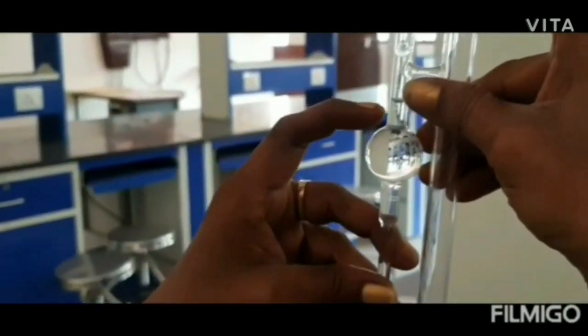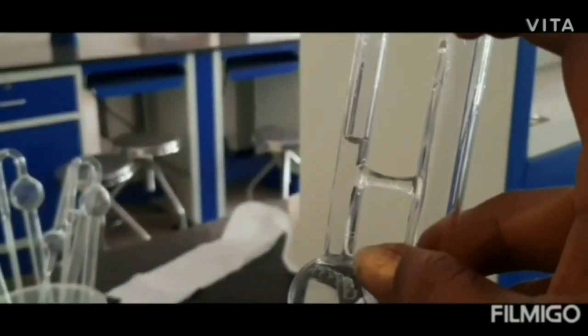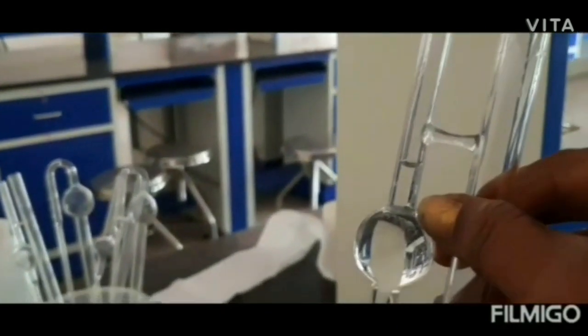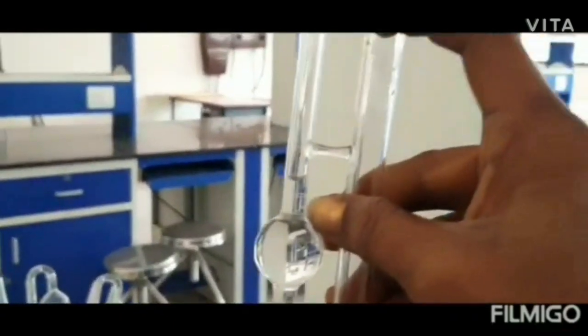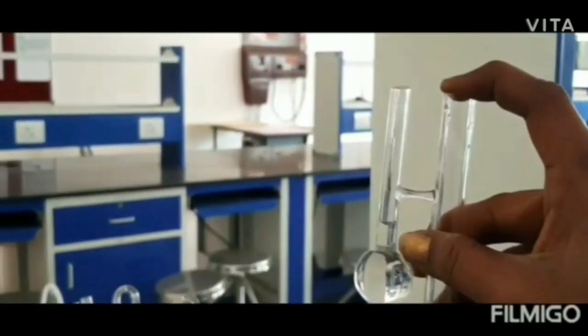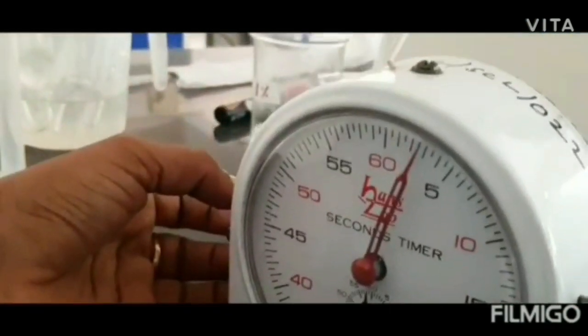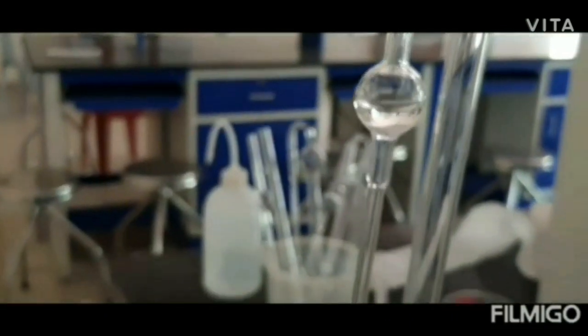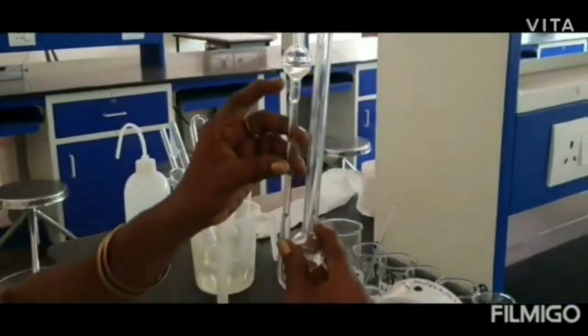We have to pipette out until the liquid reaches a level just above the upper marking. So there will be an upper marking and a lower marking. It should reach just above the upper marking. Until then we have to pipette out. Then adjust it to come to the upper marking. When the solution reaches the upper marking, we have to start the stopwatch, and then wait until it reaches the lower marking.